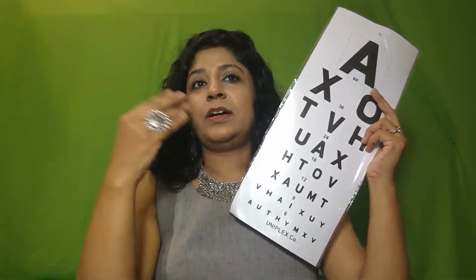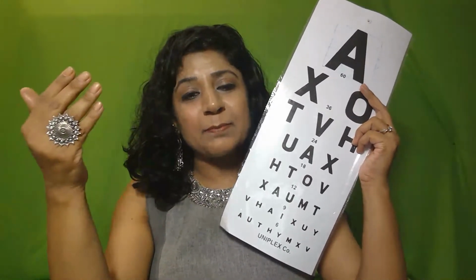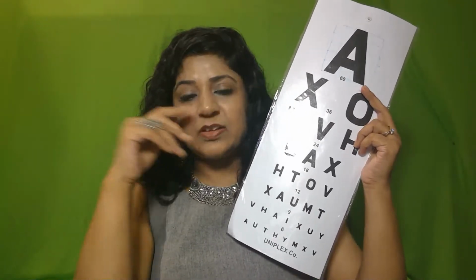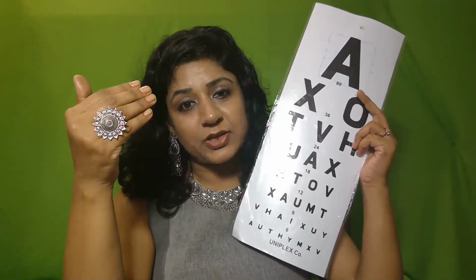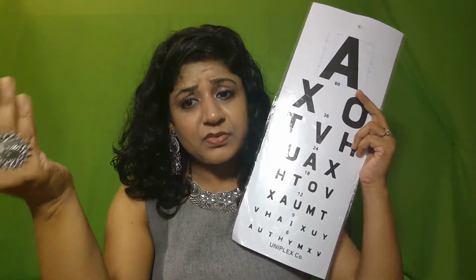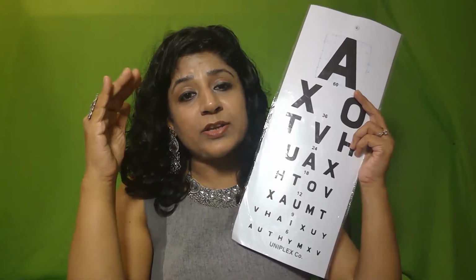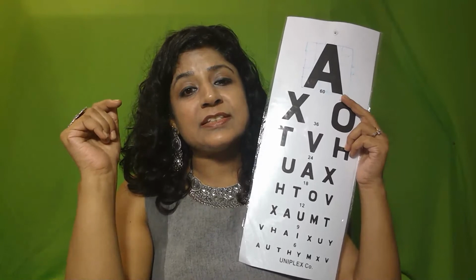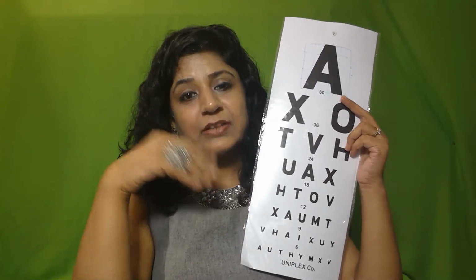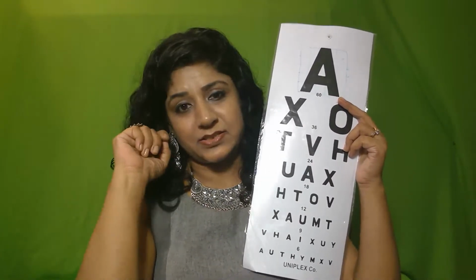Actually, the concepts of legal blindness, social blindness, economic blindness, all these have been obsolete now. We do not use them, because earlier we had a different blindness definition than that of the WHO. According to WHO, the visual acuity for blindness was less than 3 by 60. But till 2017, our definition was less than 6 by 60.